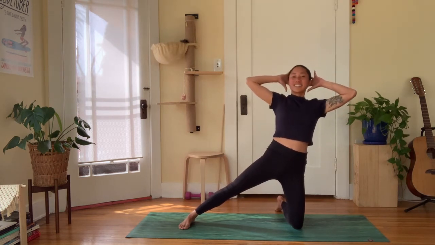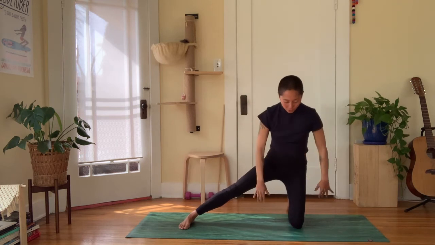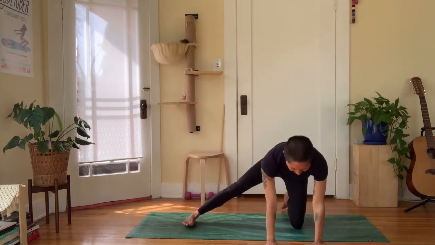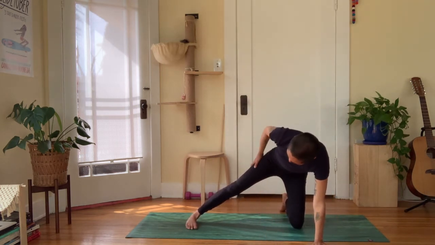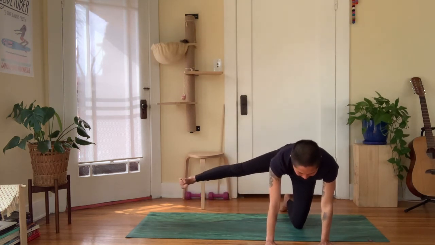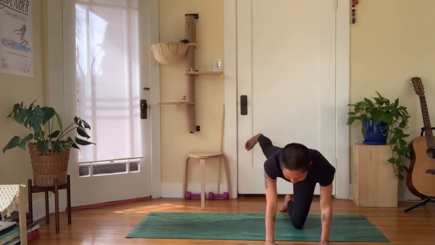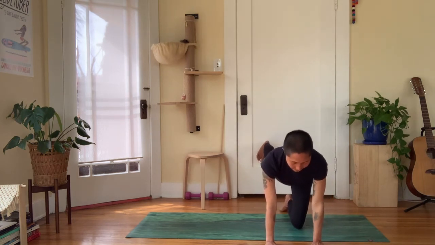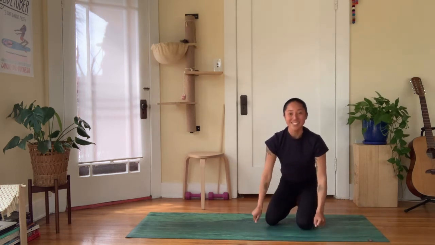Back to center. Hands down under shoulders. Okay, bring attention to your outer left hip. Recruit those big muscles to lift your left leg in the air. Then move your left leg straight back. Tabletop. Tuck toes under for downward facing dog.